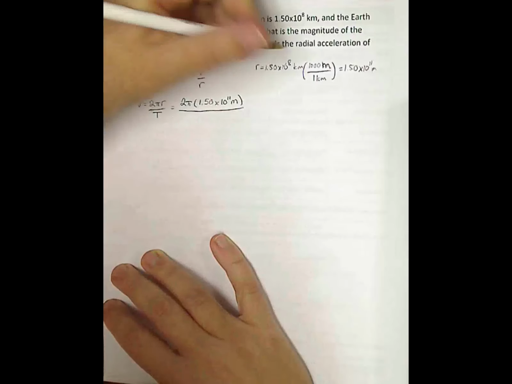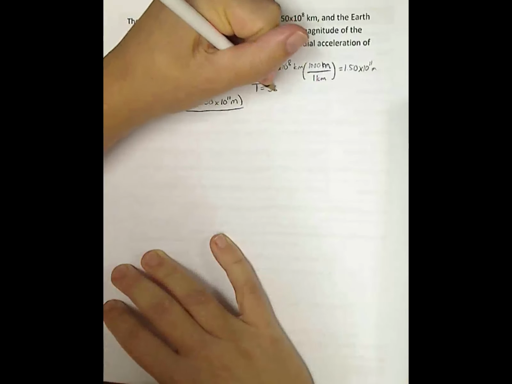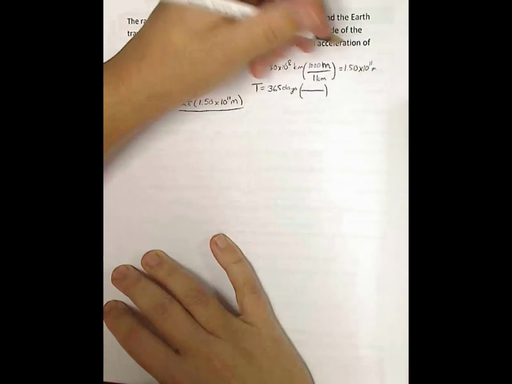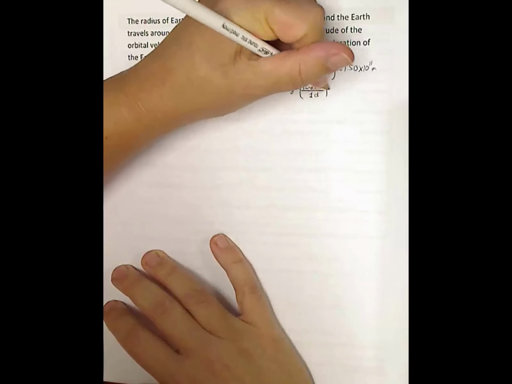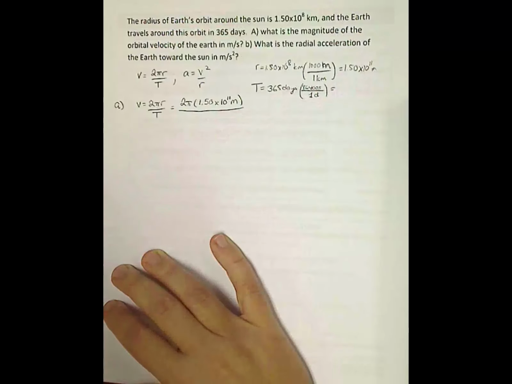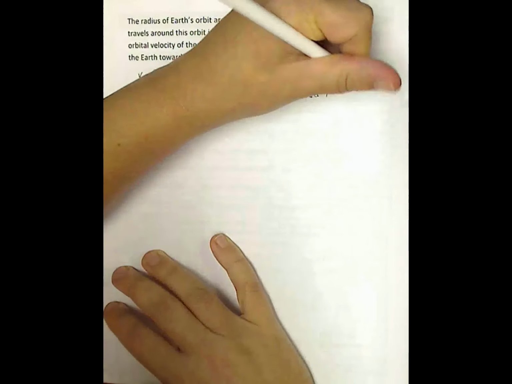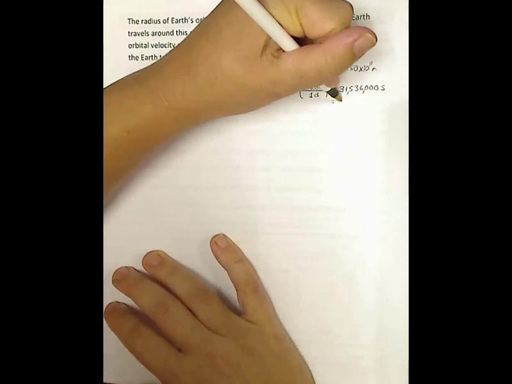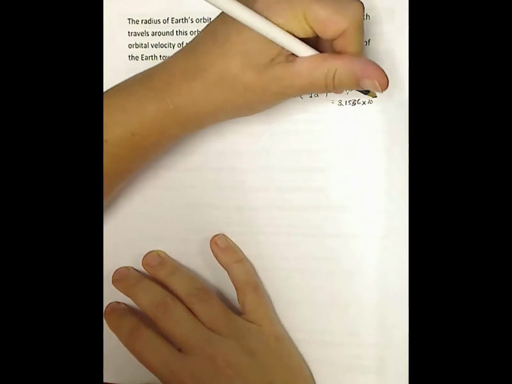On the bottom, I've got to put the period. Now, the period is in days. I need to get this in seconds. So I've got 365 days, and I need to convert how many seconds in a day. I'm going to do a shortcut. There's 86,400 seconds in 1 day. So if I do that calculation, 365 times 86,400, I get 31,536,000 seconds, which is 3.1536 times 10 to the 7 seconds.